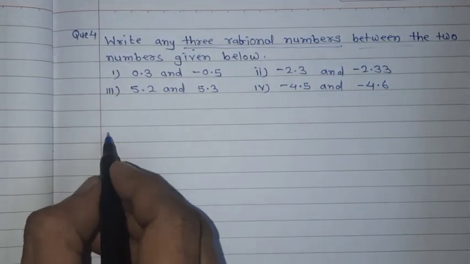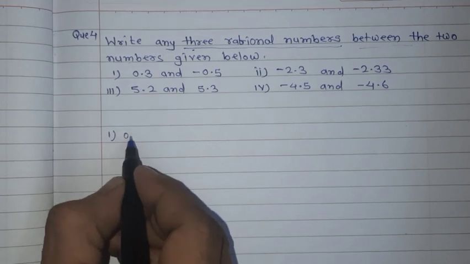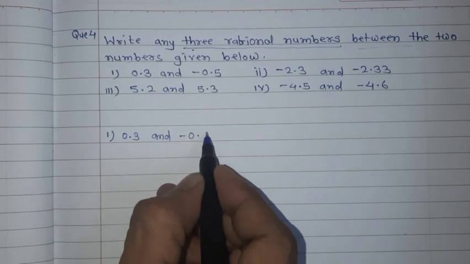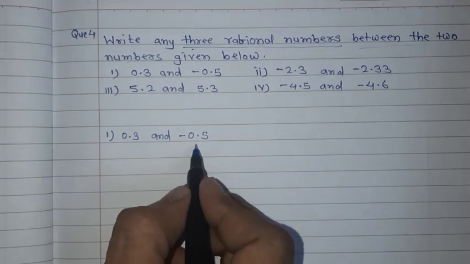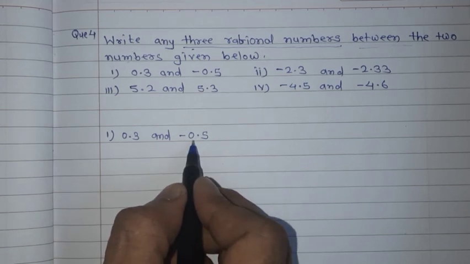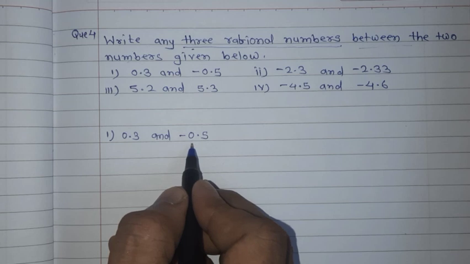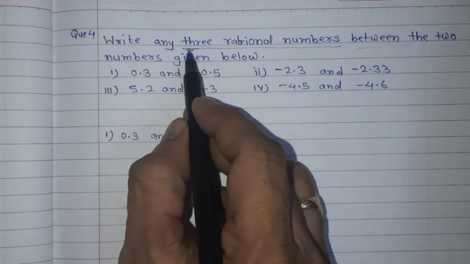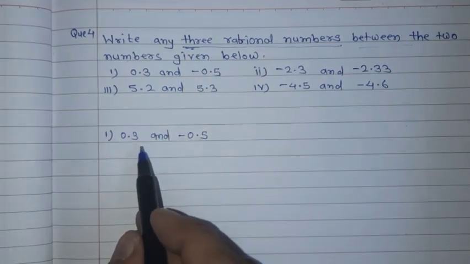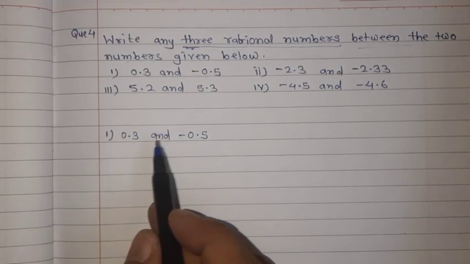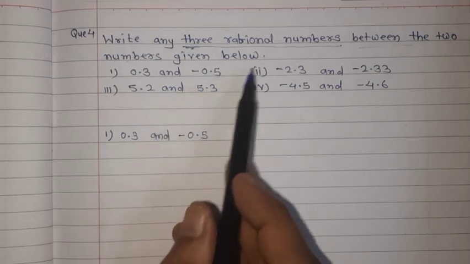See the first sum. Here 0.3 and minus 0.5, these two rational numbers are given, and between these two rational numbers there are infinitely many rational numbers. From that we have to write 3 numbers. Dear students, between any two rational numbers there are infinitely many rational numbers, and here 4 sums are given.